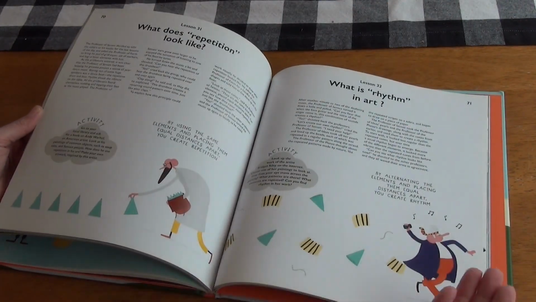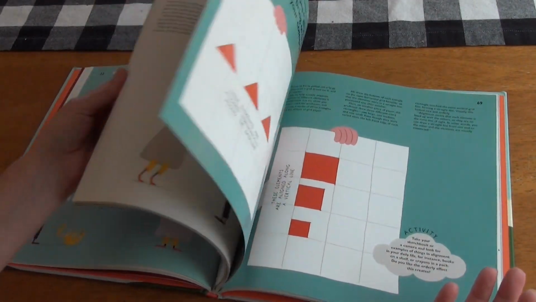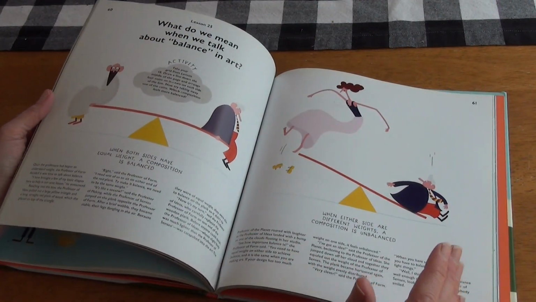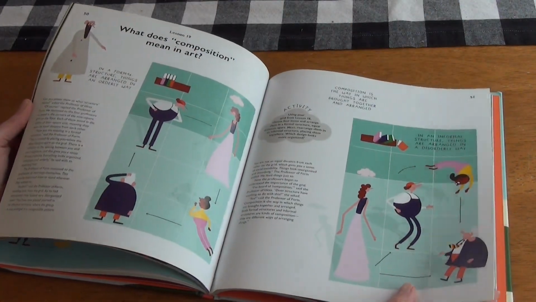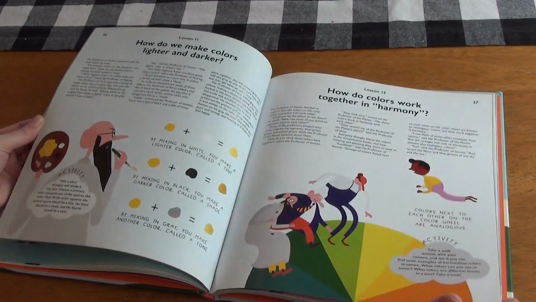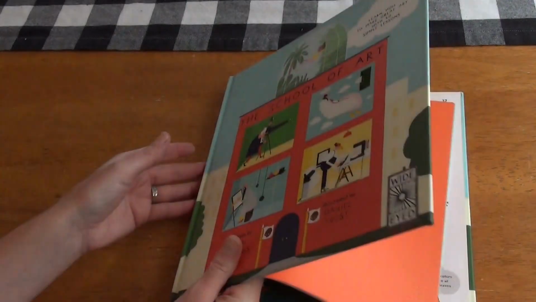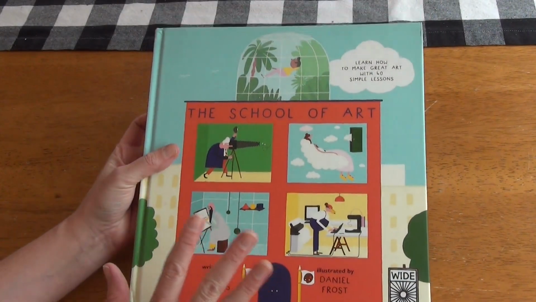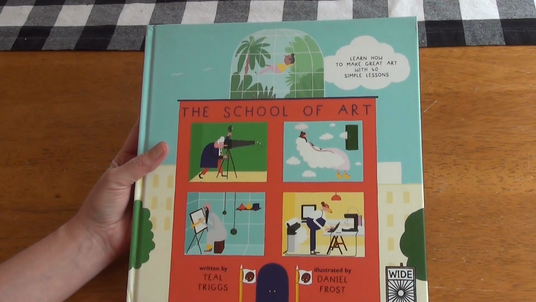It continues with this very simplistic lesson through the whole thing, which is exactly what I'm looking for in second grade. This would actually have been a wonderful one to have as a resource for first grade too, just because of how simple it is, and it's very, very short lessons. I appreciate that, and I think that's perfect for what I'm going for with our art lessons for second grade.